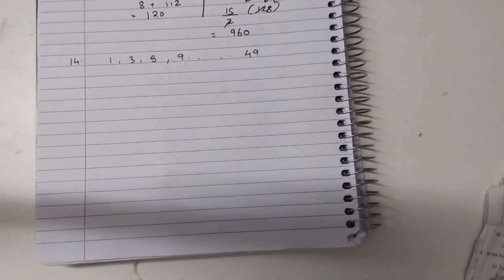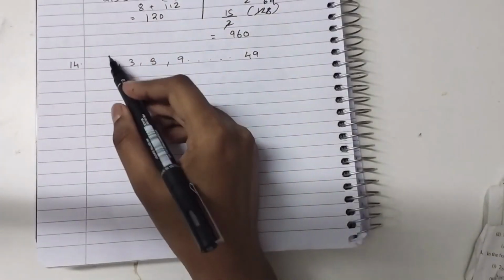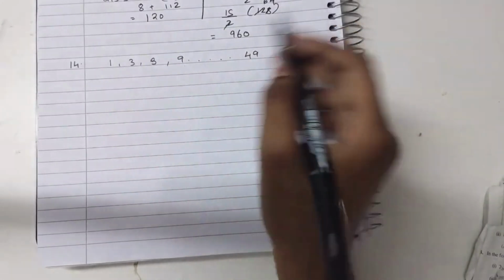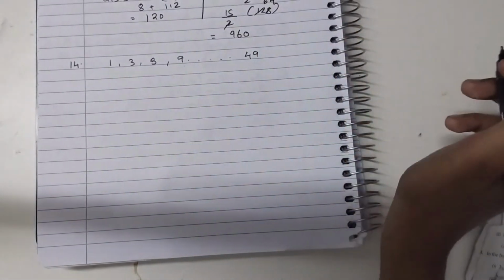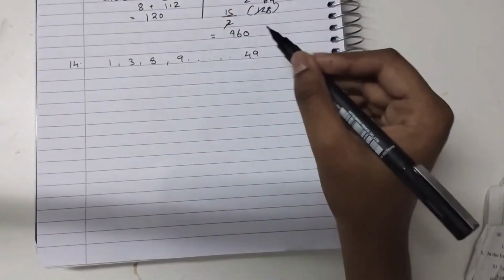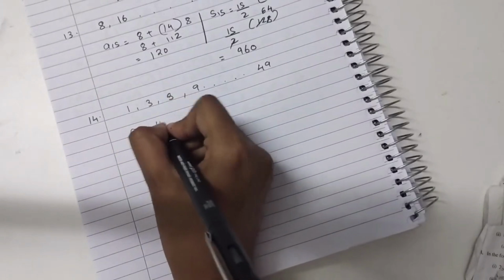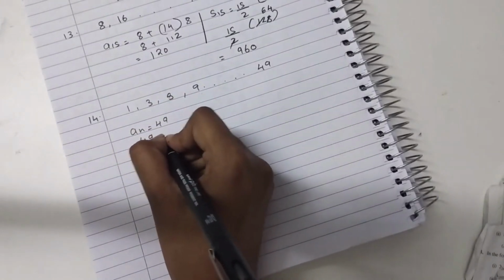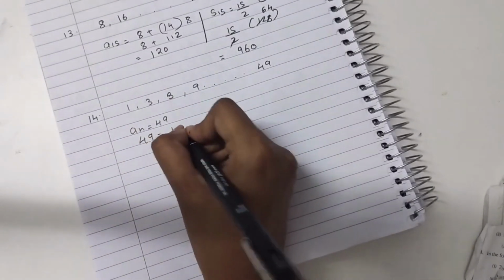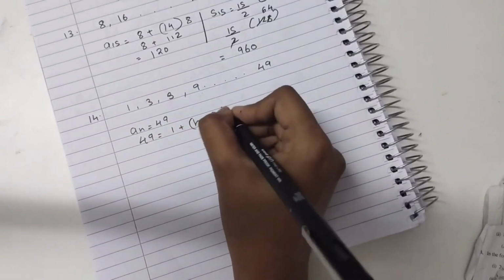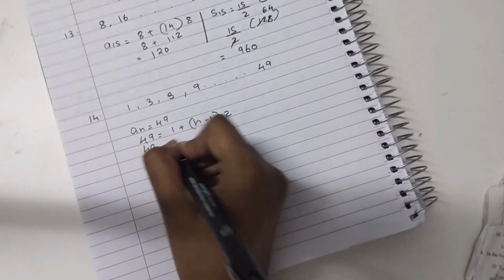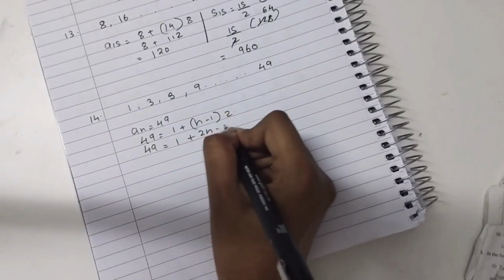In the 14th question, they're asking us to find the sum of the odd numbers between 0 and 50. The first odd number would be 1, followed by 3, 5, 7, all the way up to 49. In order to find the sum, we first need to find the number of terms in this AP. So we take the value of AN as 49. AN is equal to 49, which is equal to A, which is 1, plus N minus 1 times D, which is 2. So 49 is equal to 1 plus 2N minus 2.